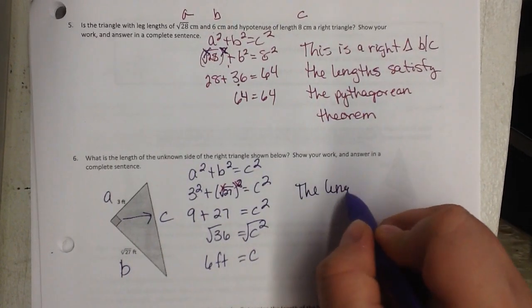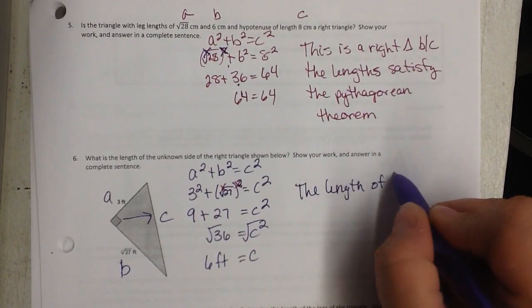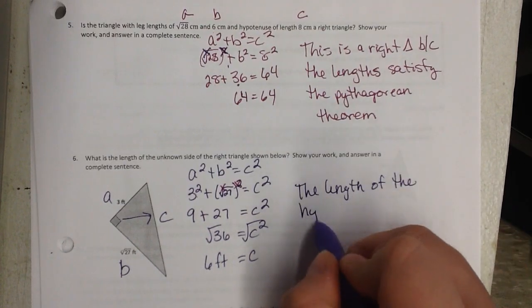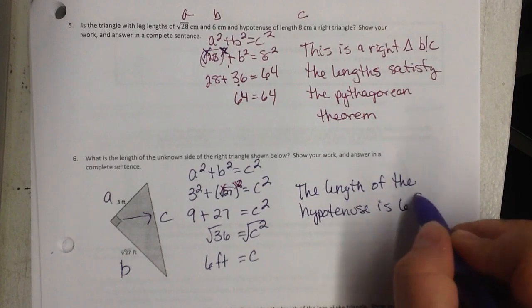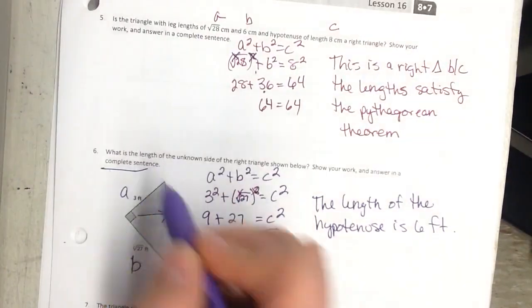The length of the hypotenuse is 6 feet. Complete sentences, people.